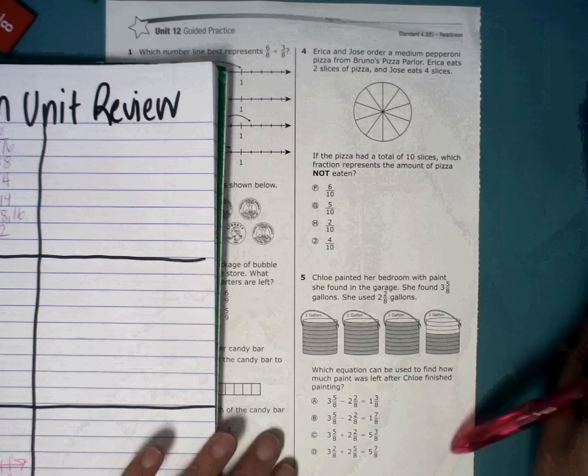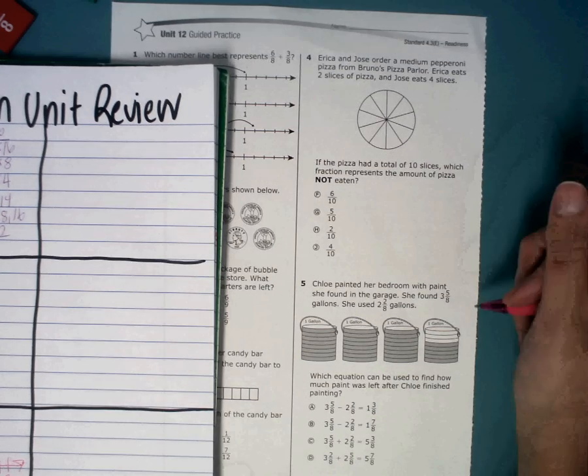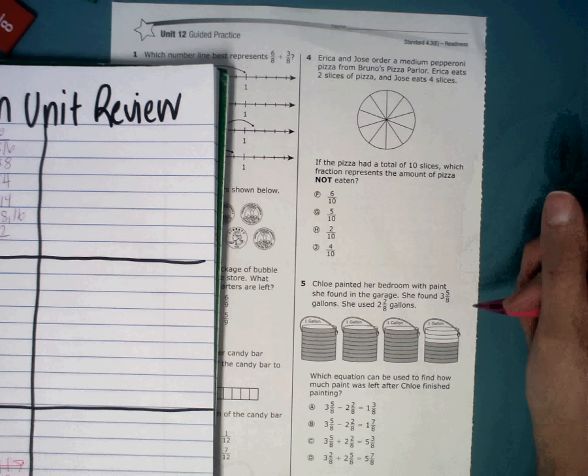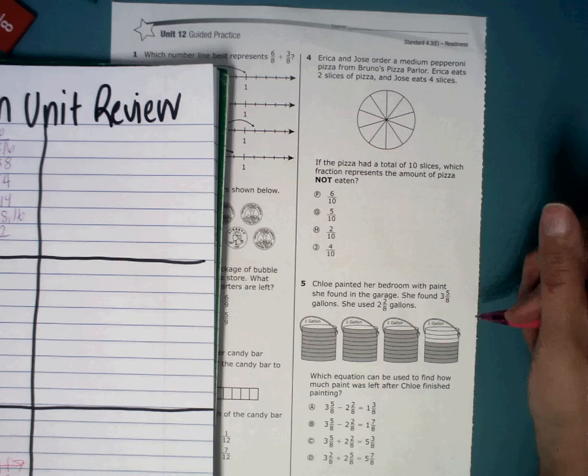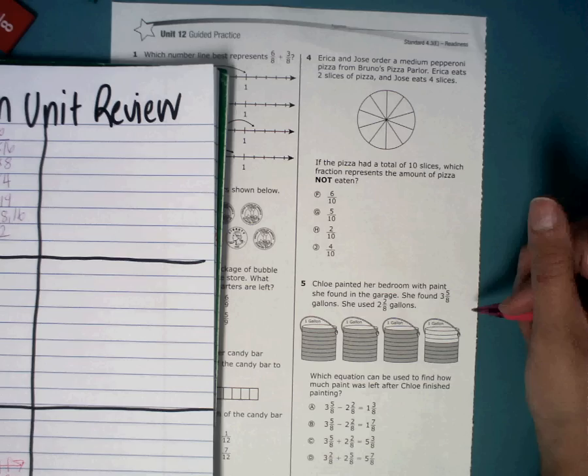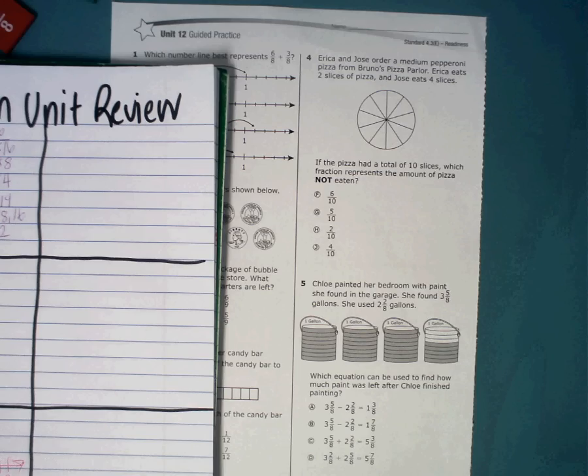Alrighty, let's come down here. Okay, so it says, Chloe painted, read it out loud with me. Chloe painted her bedroom with paint she found in the garage. She found 3 5/8 gallons. She used 2 2/8 gallons. Which equation can be used to find out how much paint was left after Chloe finished painting? So what are some important words that you see in here that I need to be aware of? What do you see?